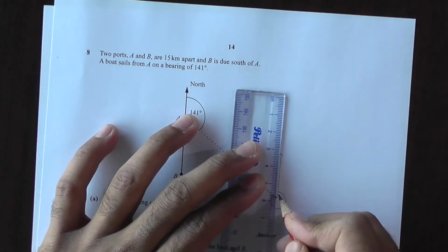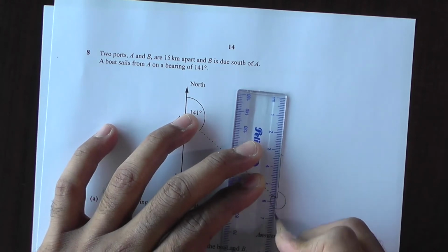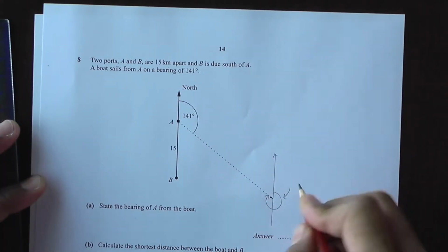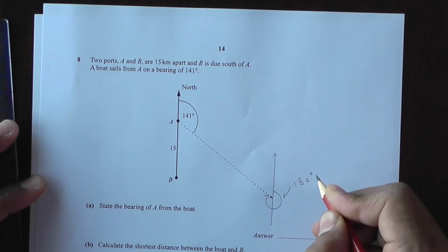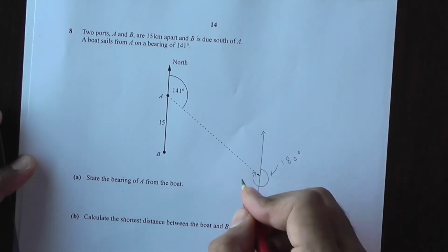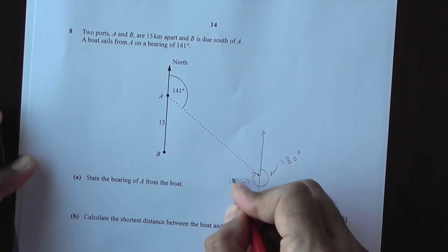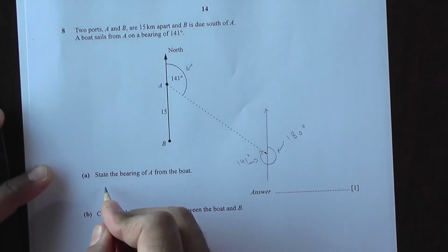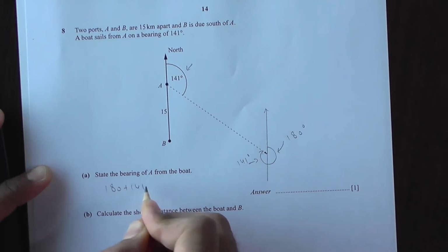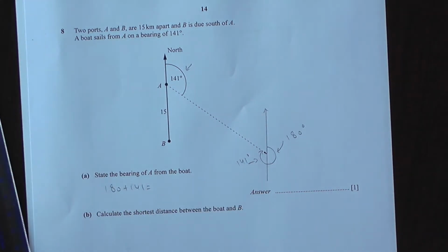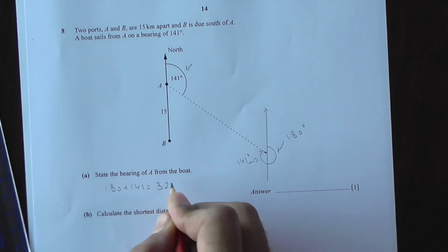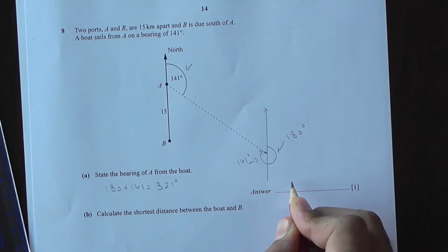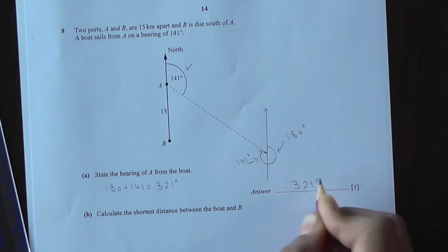So if I extend this line, the north line, this angle right here would be 180 degrees. If this is 180 degrees, that means this angle right here would be 141 degrees as it's the opposite of this angle. So what you do is you add 180 and 141. Let's see what we get. We add 180 and 141 and we end up at 321 degrees. So we write our answer over here, 321 degrees.